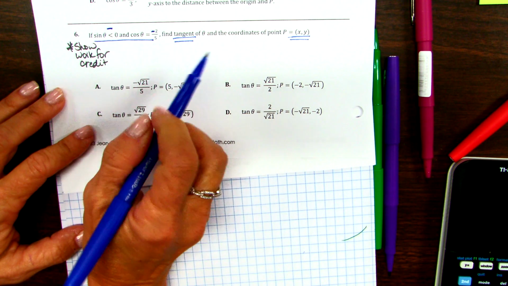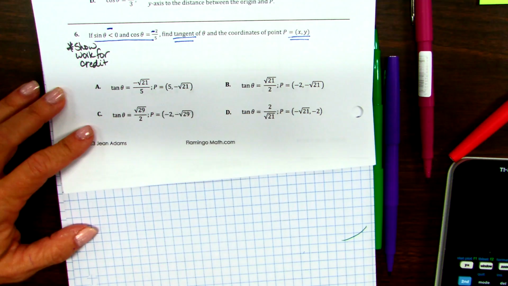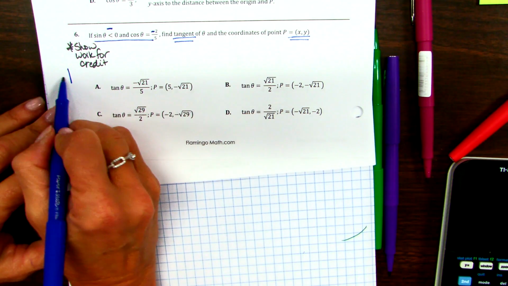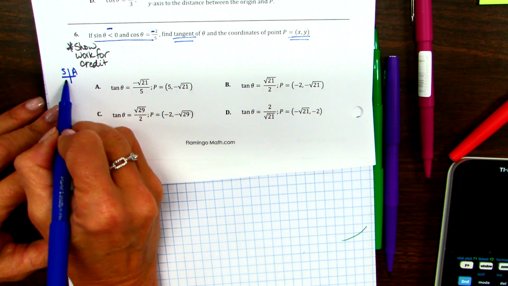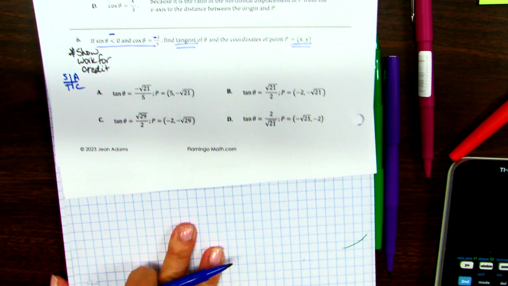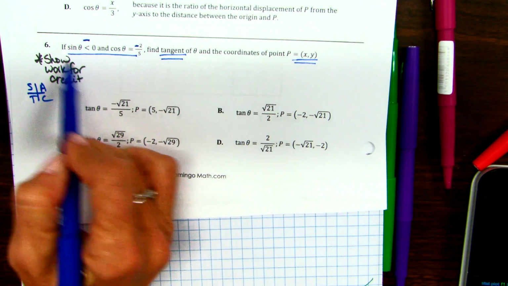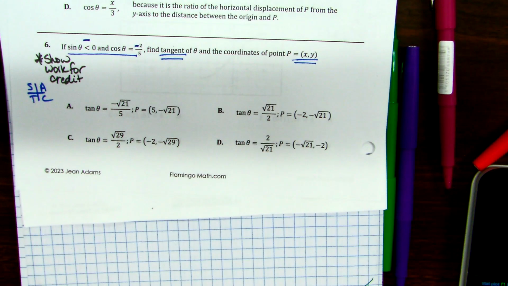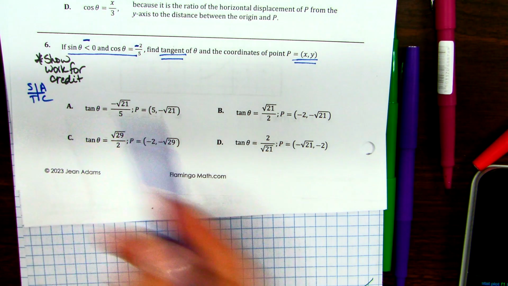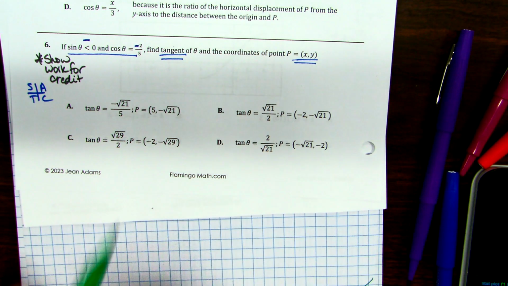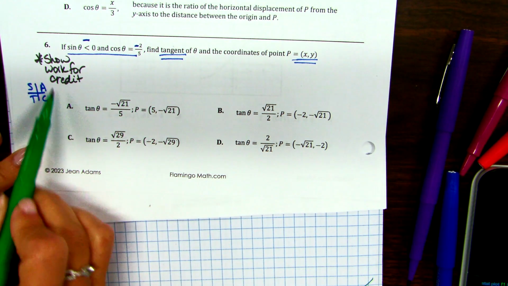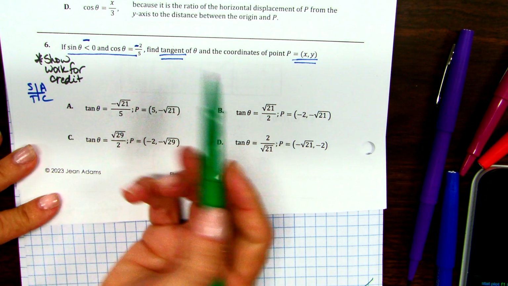It's giving us the signs of sine and cosine. So what I like to do is use my All Students Take Calculus trick. Some of you can just get rid of all the ones in your head. You don't have to use this, but this is what you would be doing. You're thinking, okay, I need to find the one quadrant where these are both negative, okay?